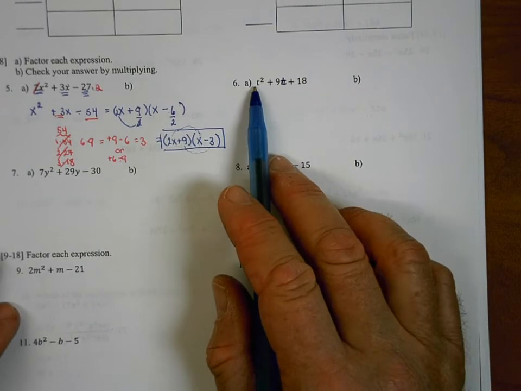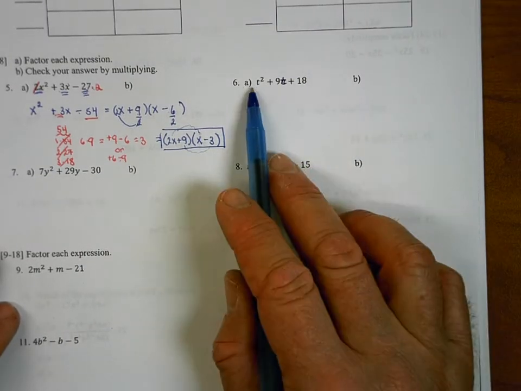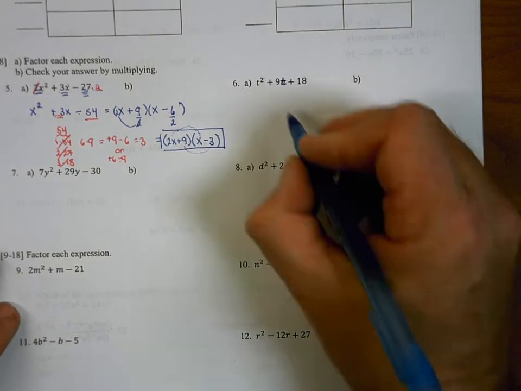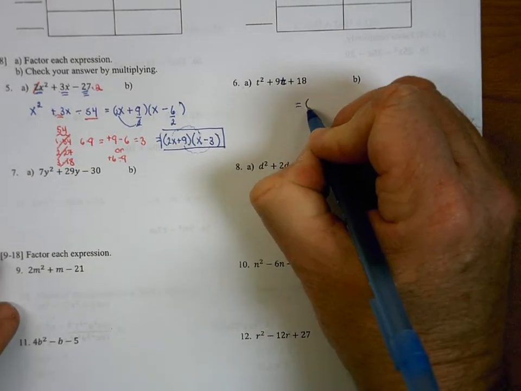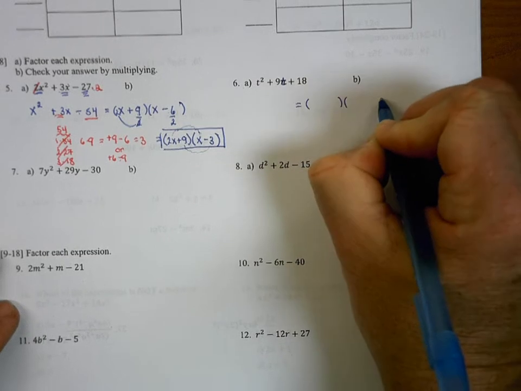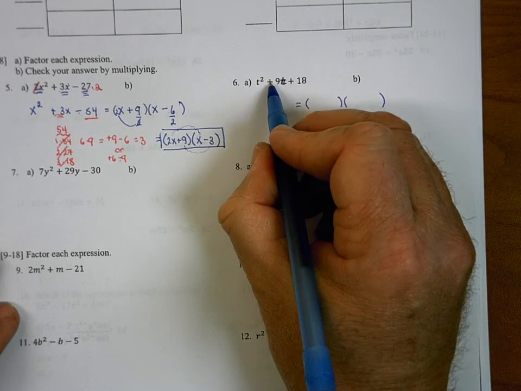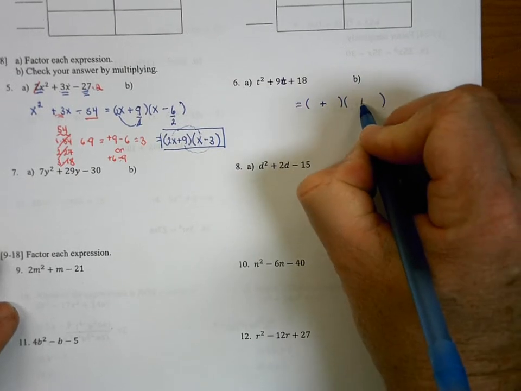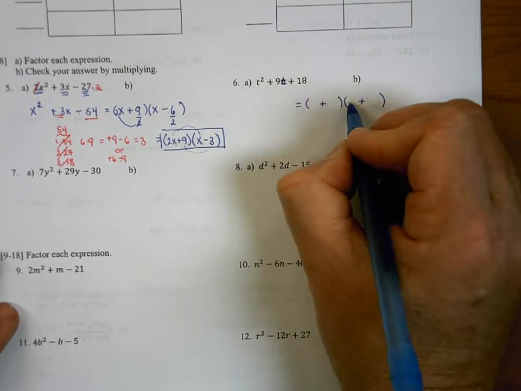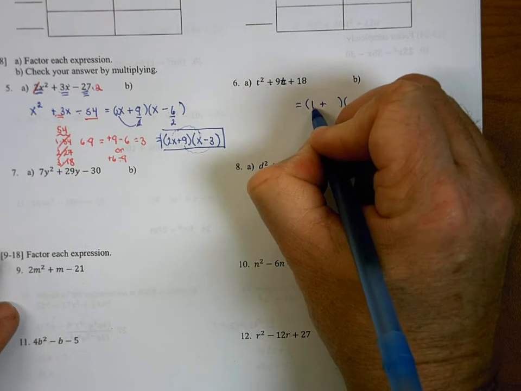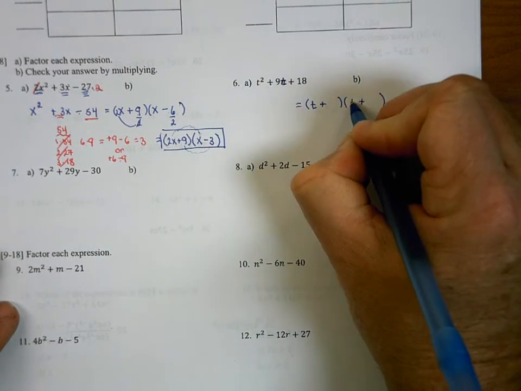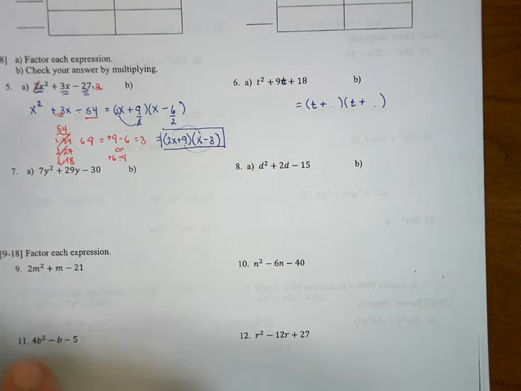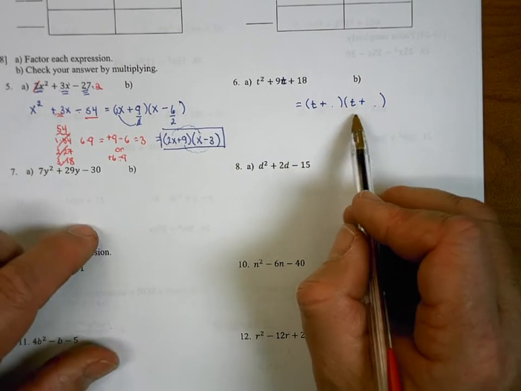Okay, so number 6. Well, if you notice in number 6, I do not have a leading coefficient. So since there's no leading coefficient, I could immediately go into factoring out my trinomial. So I draw two parentheses. This trinomial is a plus plus, so that means my parentheses are going to be a plus plus. Okay, I start off each parentheses with a t and a t, because t times t gives me t squared.